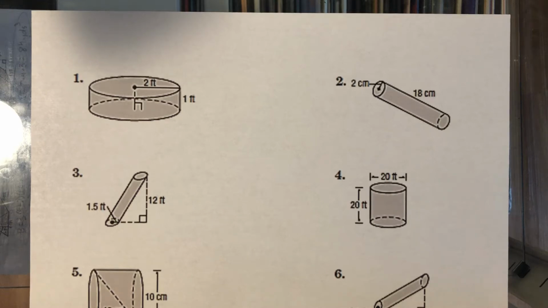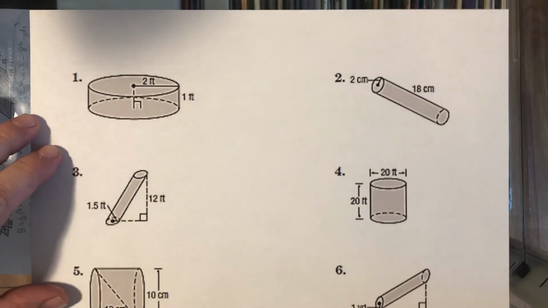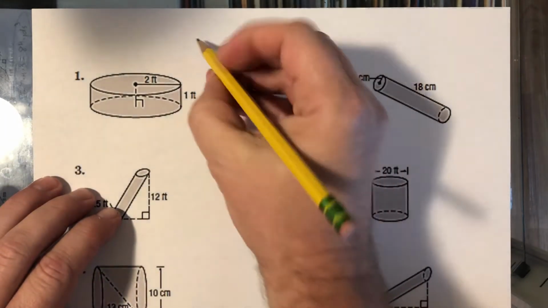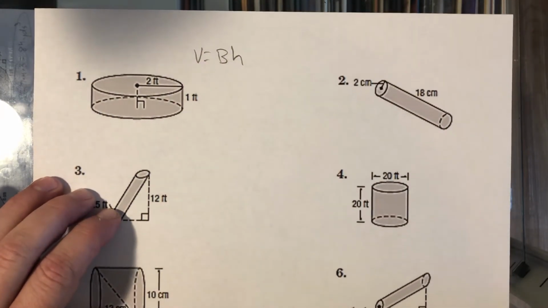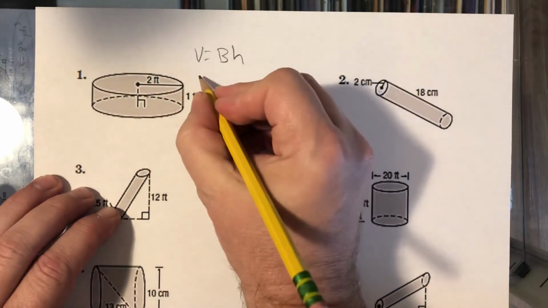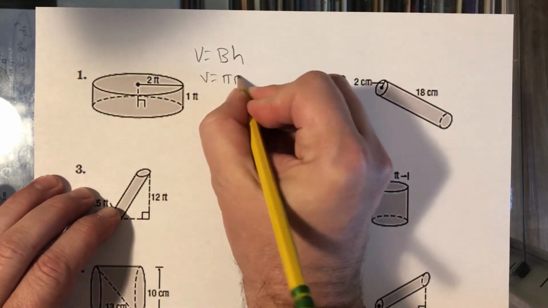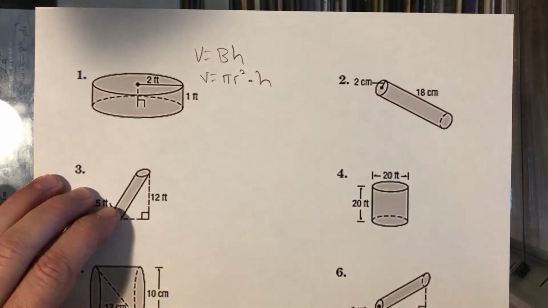So now we're going to look at the volume of cylinders. The formula is the same as it is for prisms. Volume is equal to the area of the base times the height. It's just in this case, the base is formed of a circle. So the area equals pi r squared times the height.